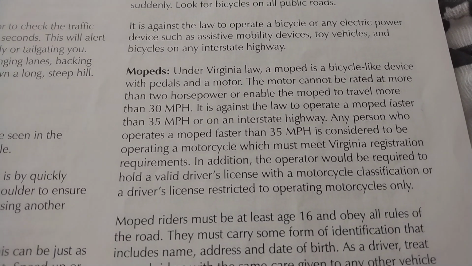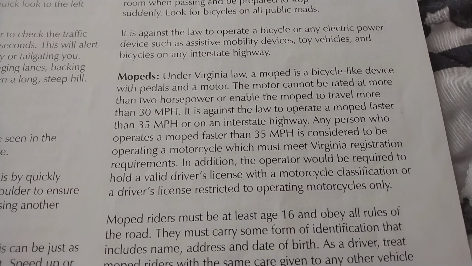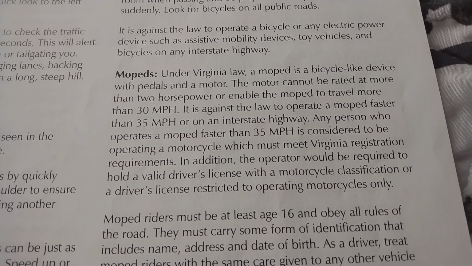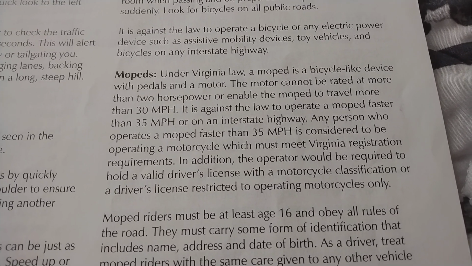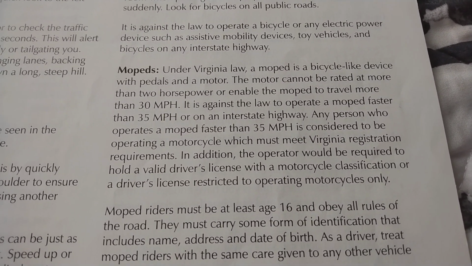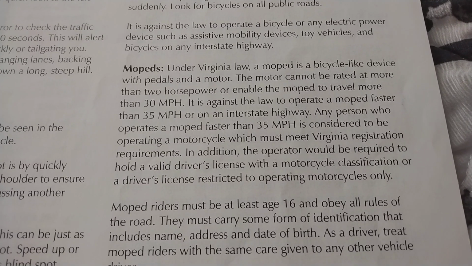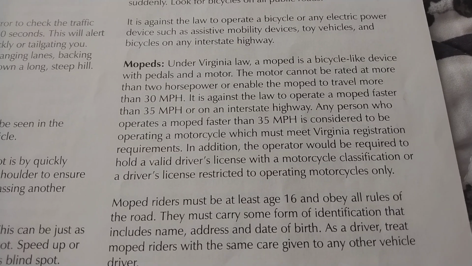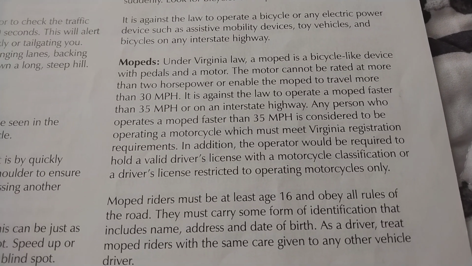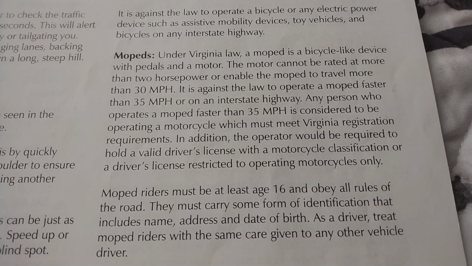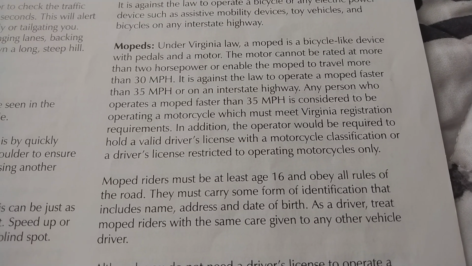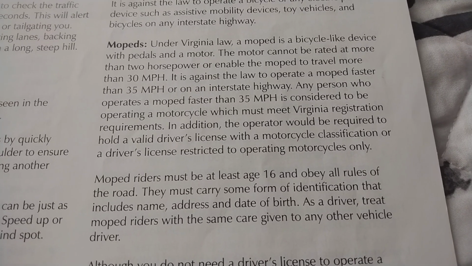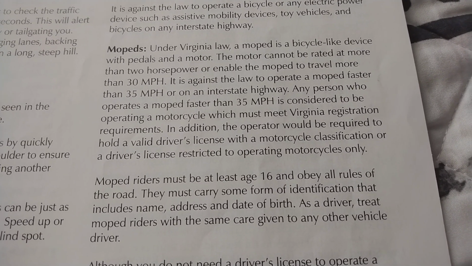Mopeds. Under Virginia law, a moped is a bicycle-like device with pedals and a motor. The motor cannot be rated at more than 2 horsepower or enable the moped to travel more than 30 miles per hour. It is against the law to operate a moped faster than 35 miles per hour or on an interstate highway. Any person who operates a moped faster than 35 miles per hour is considered to be operating a motorcycle, which must meet Virginia registration requirements.